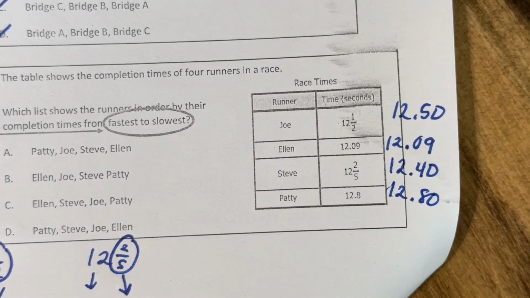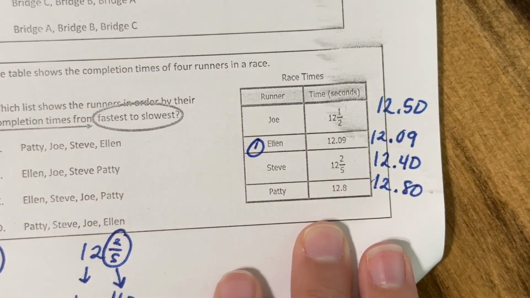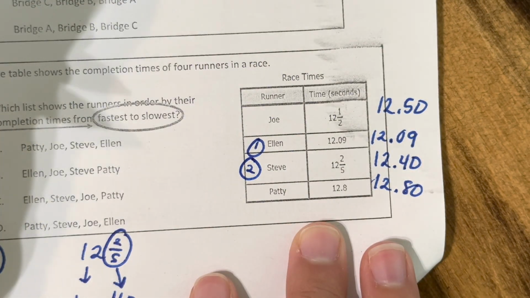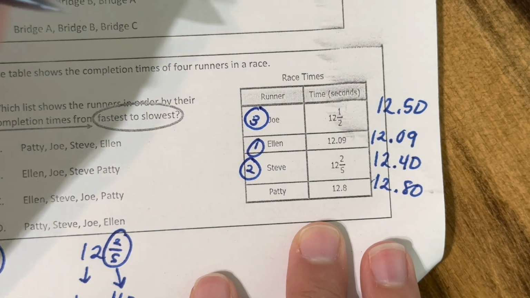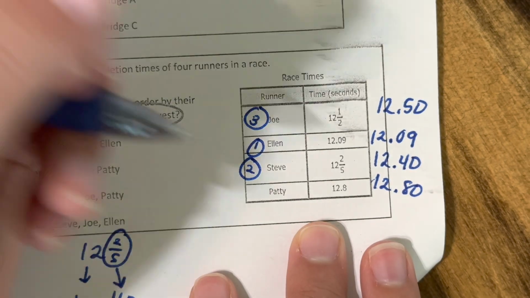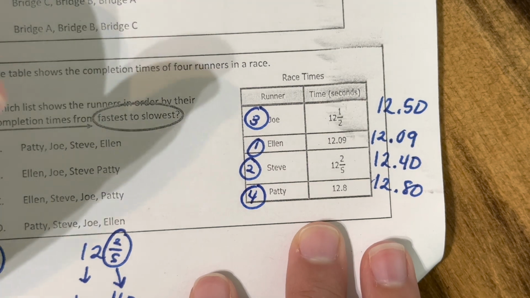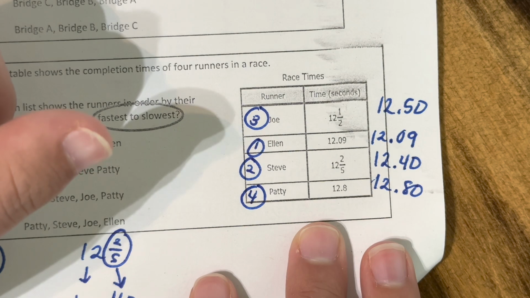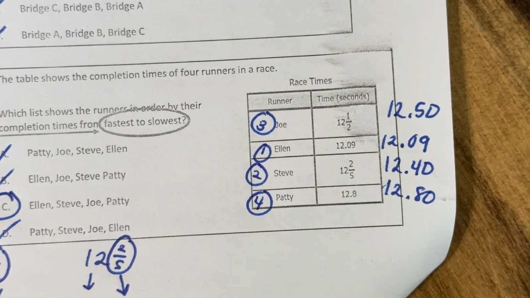So now, what is the smallest amount of money up here? The smallest amount of money is Ellen. She has $12.09. Then it would be Steve, $12.40. Then Joe, $12.50. And then last, Patty with $12.80. So the one that matches that is Ellen, Steve, Joe, Patty, which is C. And that is how we order real numbers.